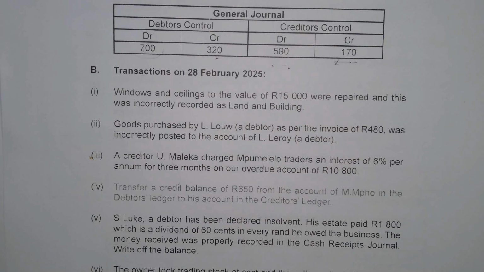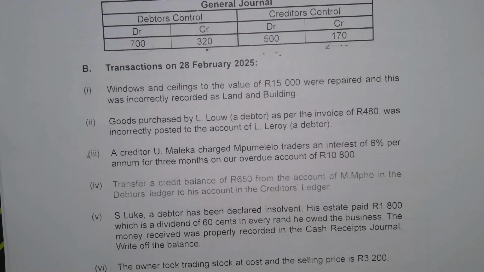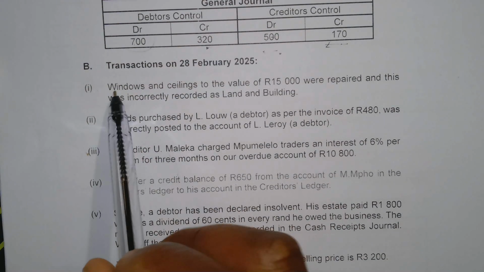So these are the special ones where you find that a transaction you cannot really put under cash. Do you understand? You will see when we get closer into detail with these transactions.